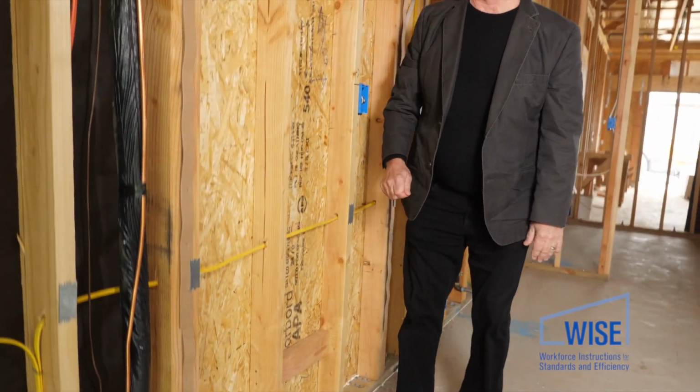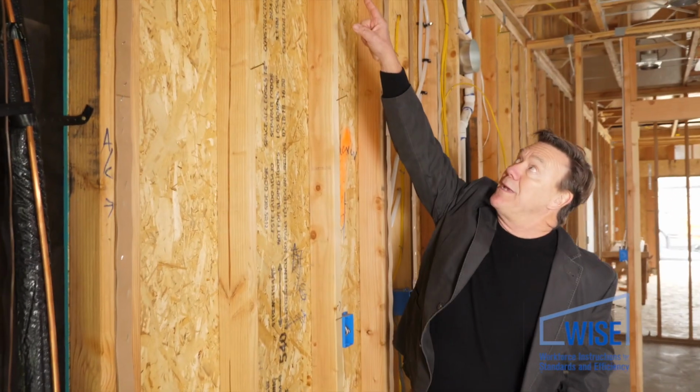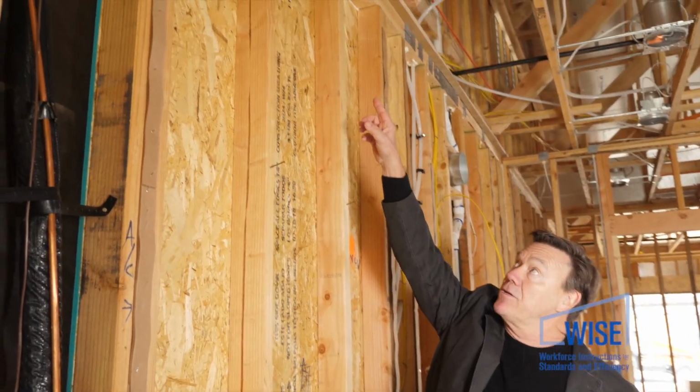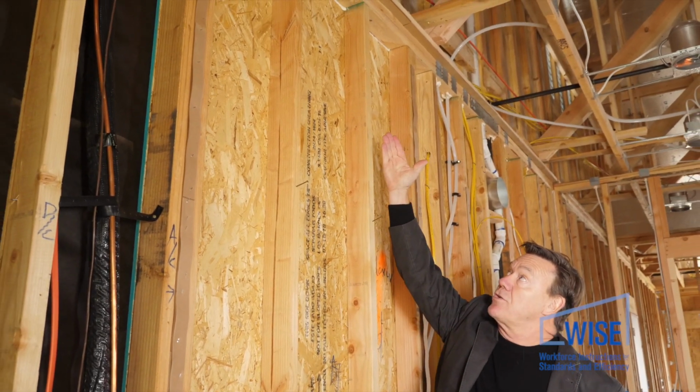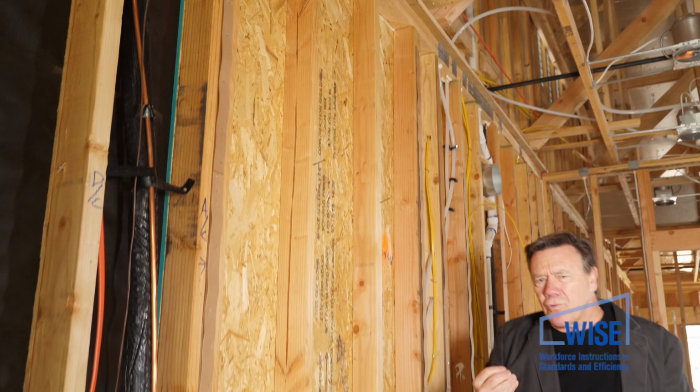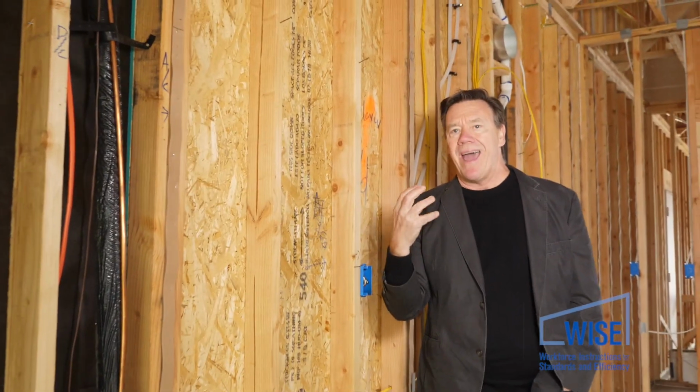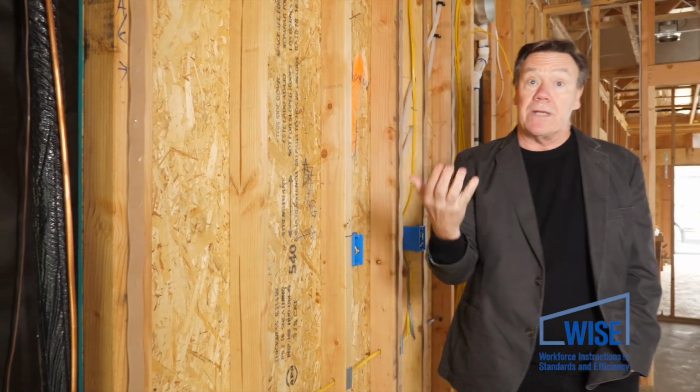Also, what we want to make sure of is that we seal where the OSB meets at the top plate. So you'll notice up here we have a bead of sealant on the exterior where that exterior sheathing meets that top framing. So what we're trying to do is make sure that we seal all the exterior framing. That also means in the corners.